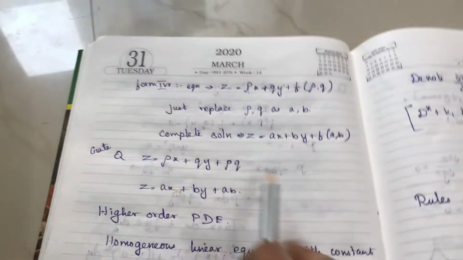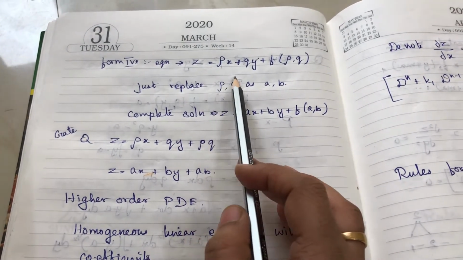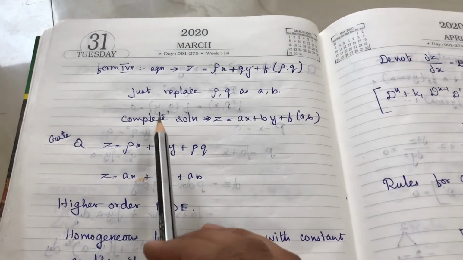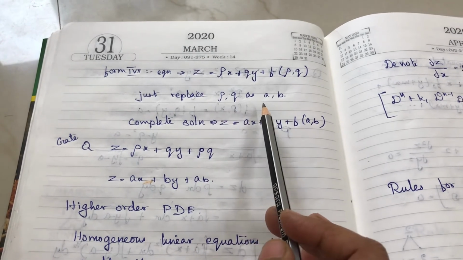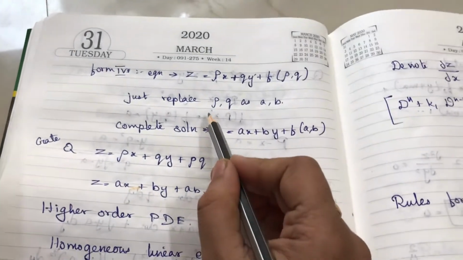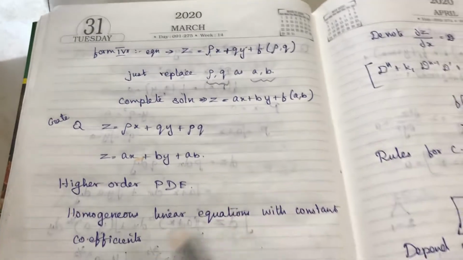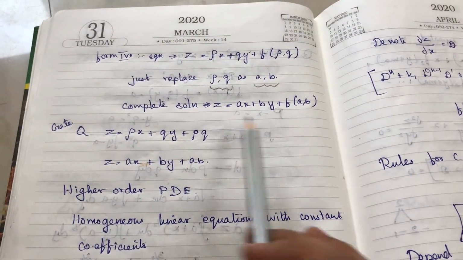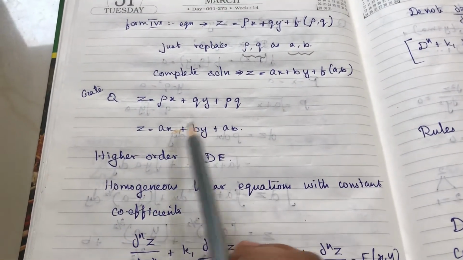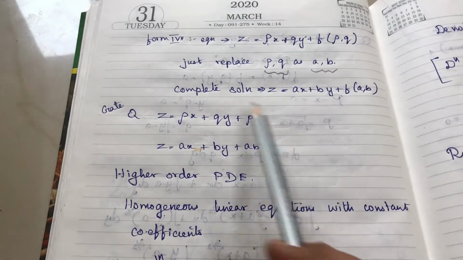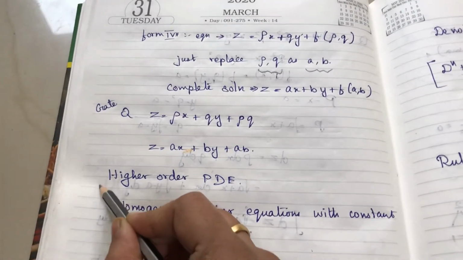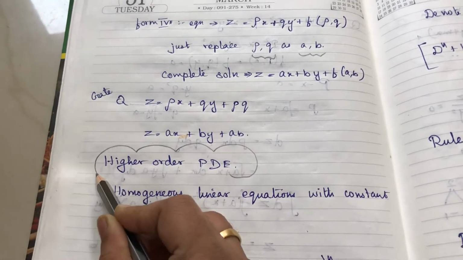Okay. And the last one, form 4. The equation will be like p x plus q y plus f of p, q. So for both functions, just replace p, q as a, b. So we need to replace this p, q as a, b. So complete the solution. After that we will get the complete solution here. So I am just giving some one function here. You can see here the fourth form. If they have given p and q, just substitute it as a, b. That's it. So next we are going to see the higher order partial differential equation.